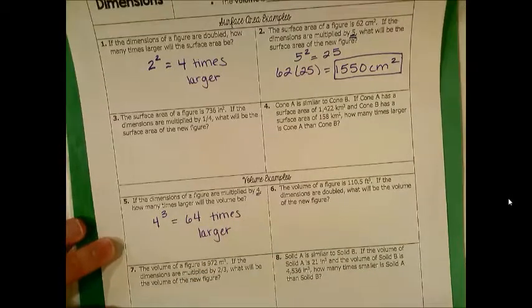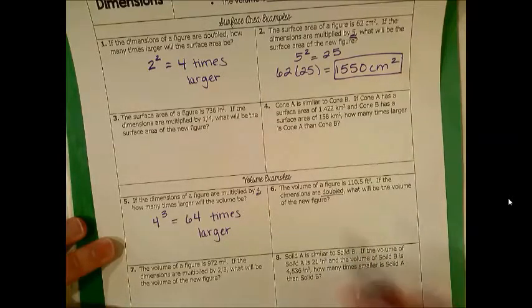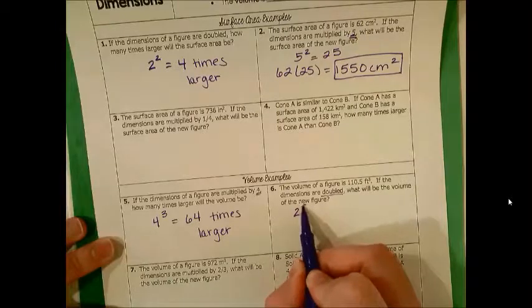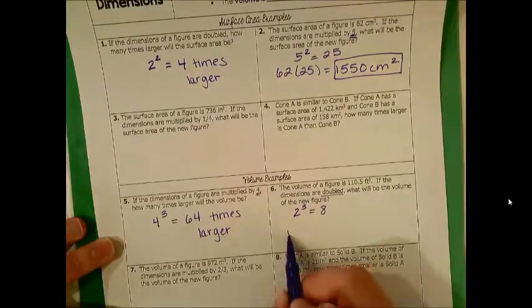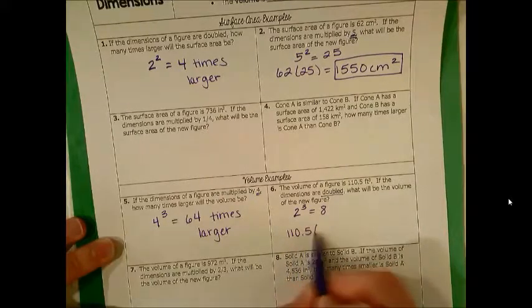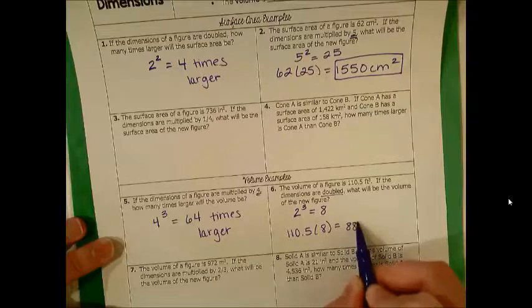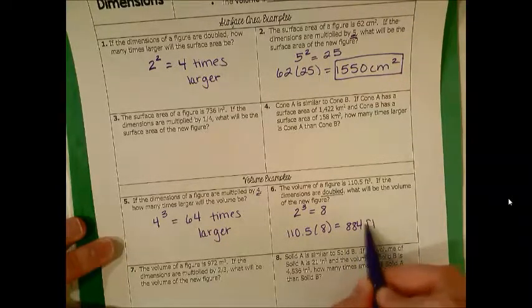And then in number 6, we have a volume. We're saying all of our dimensions are doubled. So if I double each dimension, that's 2. I cube it for a volume, which gives me 8 times larger. So I take 110.5 and multiply it by 8 to get 884 feet cubed as the new volume.